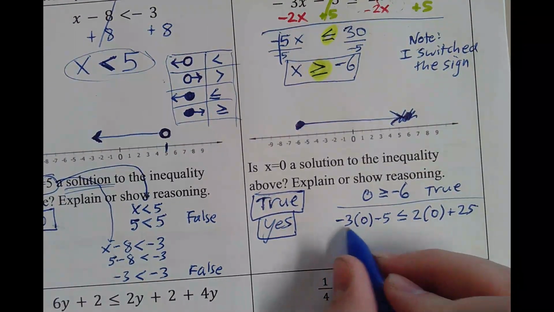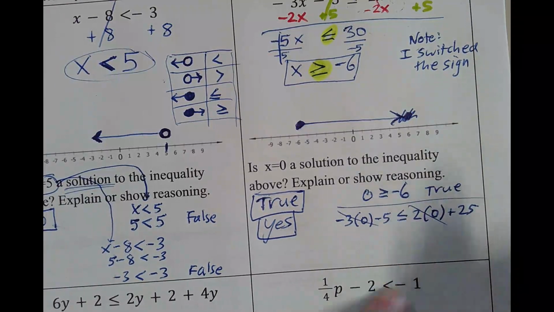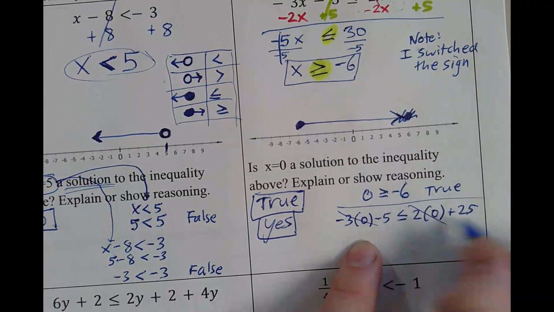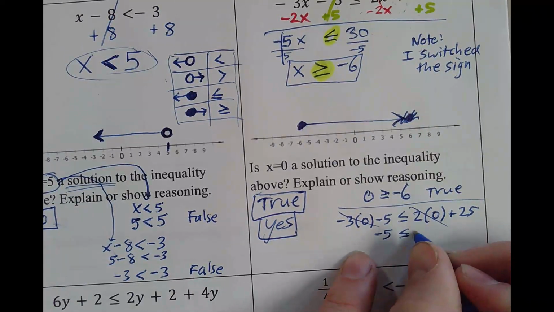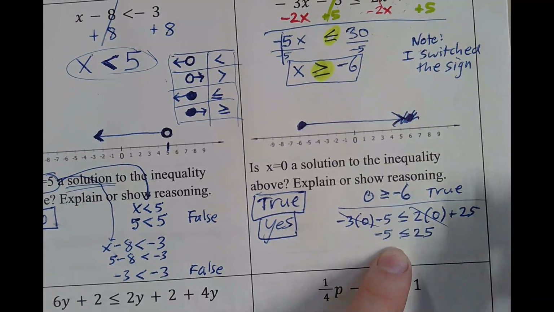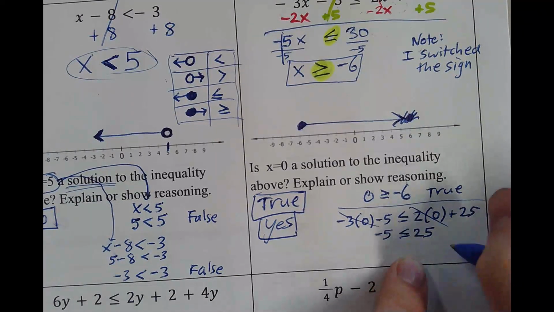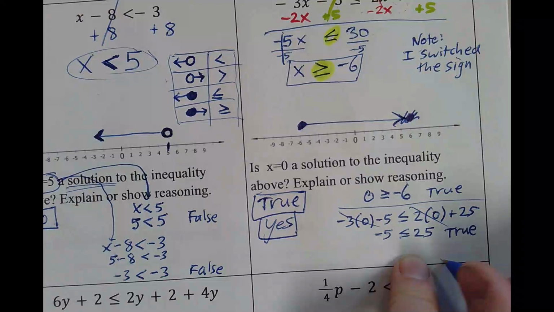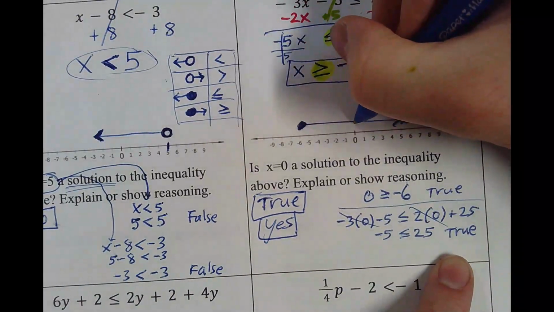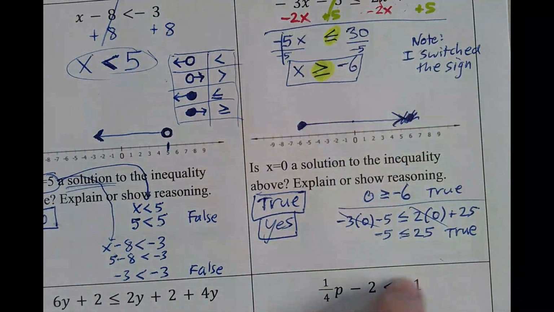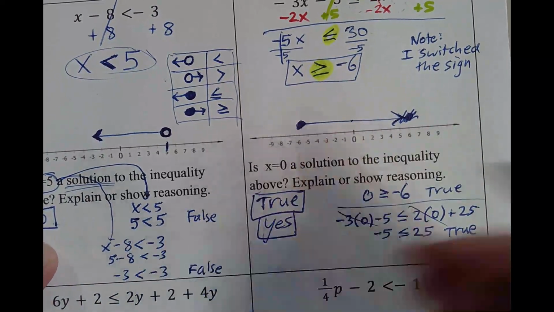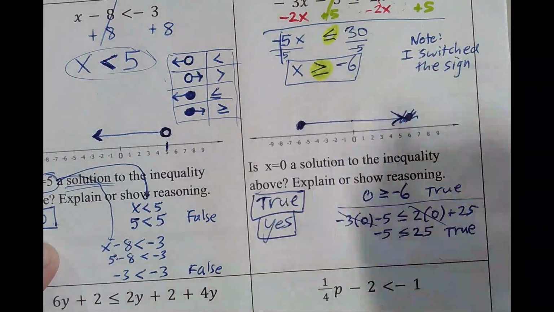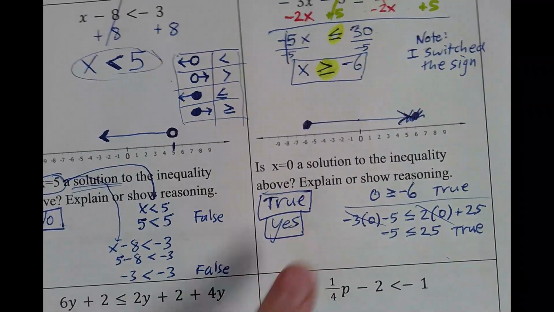What's negative 3 times 0? 0. What's 2 times 0? 0. This makes this inequality very easy. Negative 5 is less than or equal to 25. Is that true? So that is true, meaning 0 is a solution. As a matter of fact, anything greater than or equal to negative 6, this boundary point, is a solution. So the answer here is yes.